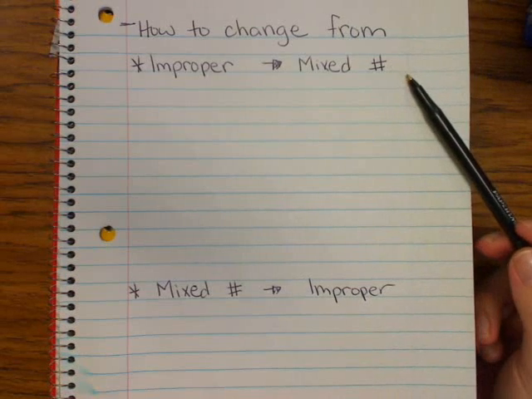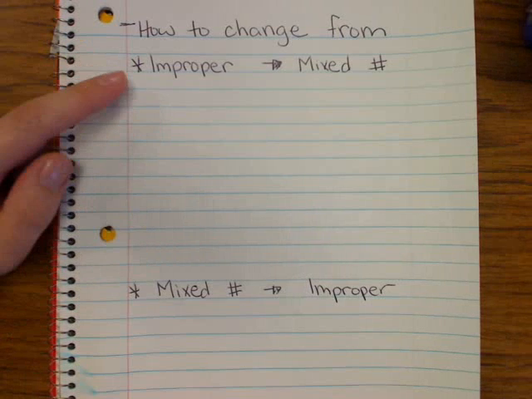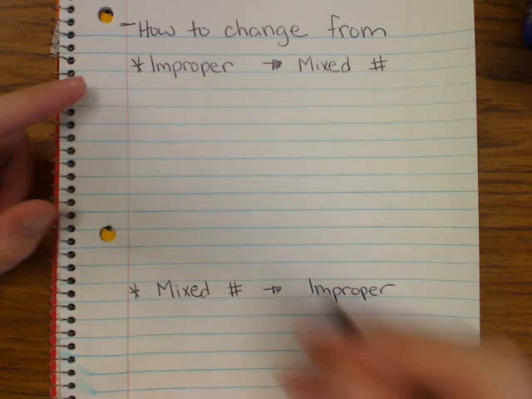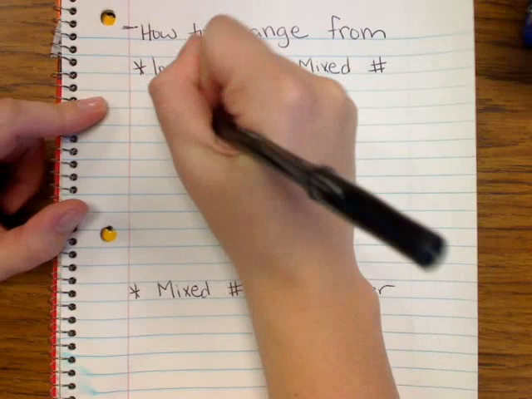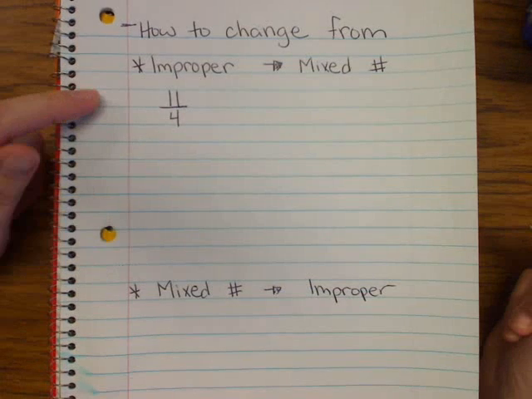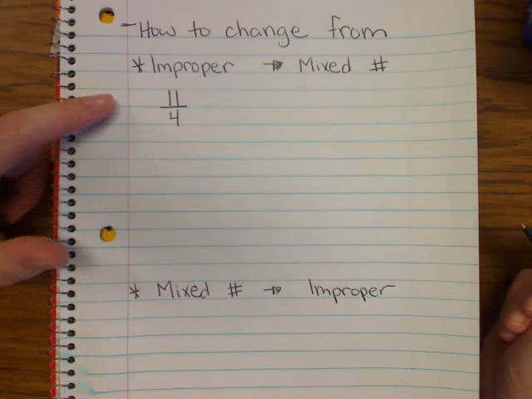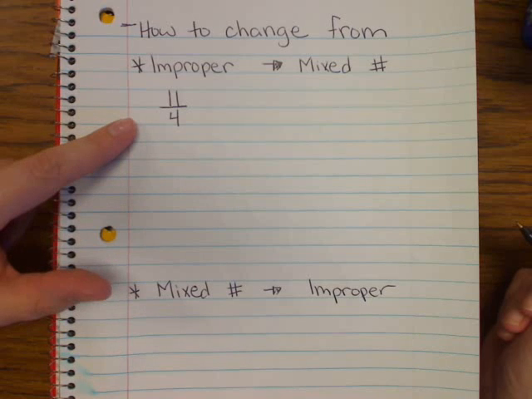Fraction to a mixed number, and also vice versa, how to change a mixed number to an improper fraction. Let's start with changing an improper to a mixed number. And for an example, we will use 11/4. And from the other study cast, you know that an improper fraction has the larger number on top and the smaller number on bottom.